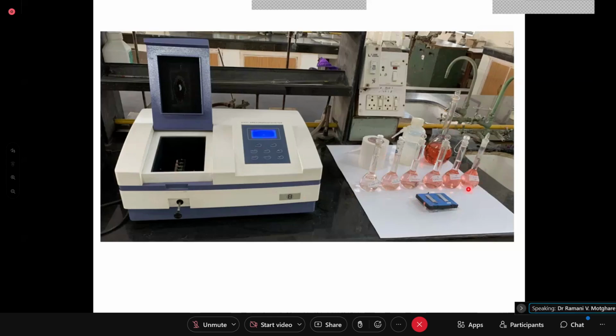The 5 sequential dilutions are prepared by taking known quantity from the stock solution and then making up the volume by adding distilled water to 100 ml. Because the stock solution concentration is known, you know the concentration of each cobalt chloride solution.